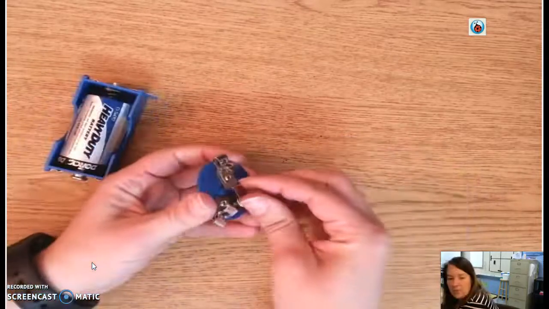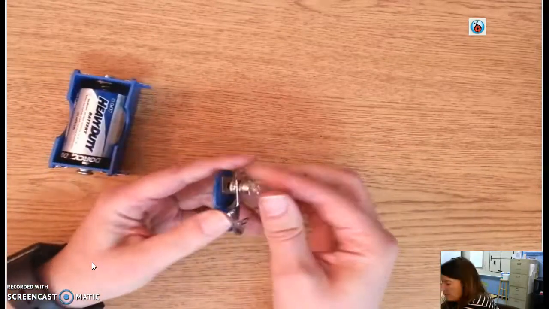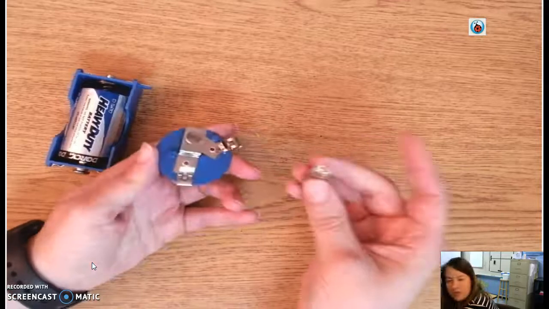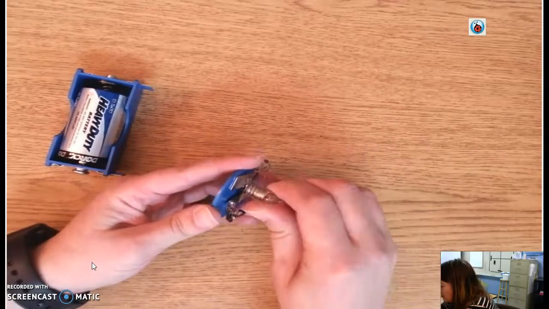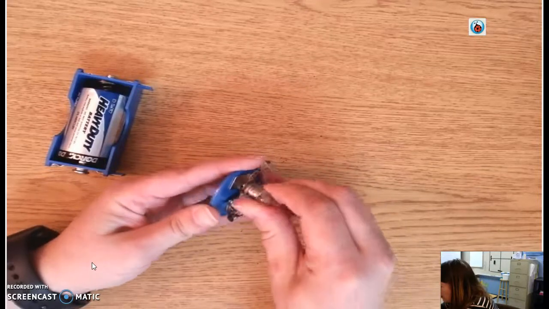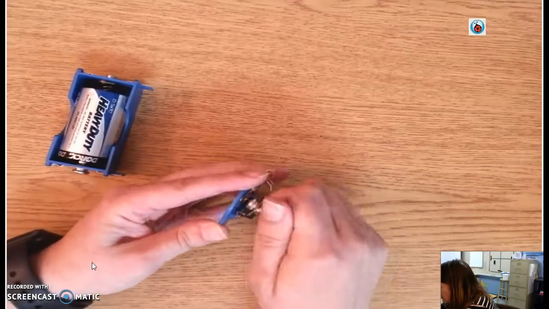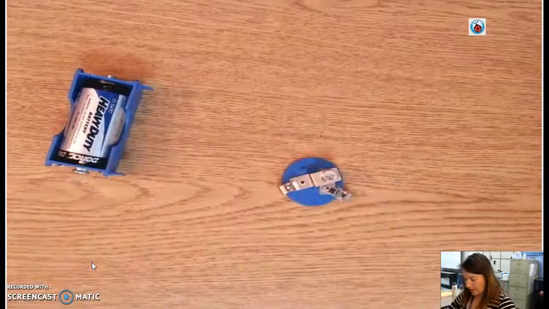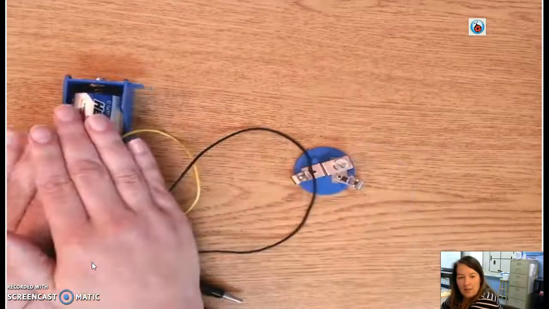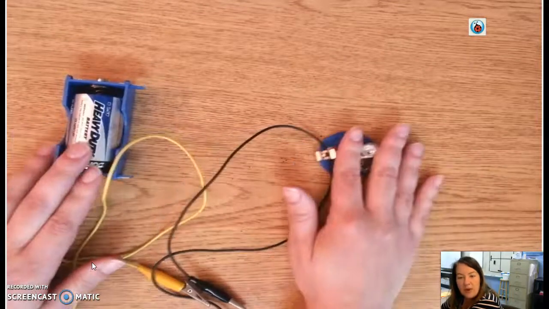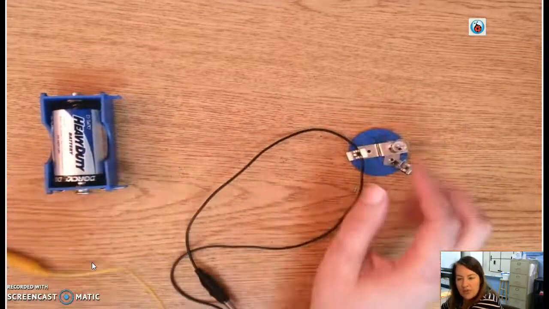And here I have a light bulb. It's just screwed into this light bulb holder. And then I also have some wires here that I'm going to use to connect my battery to my light bulb to try to create a closed circuit.